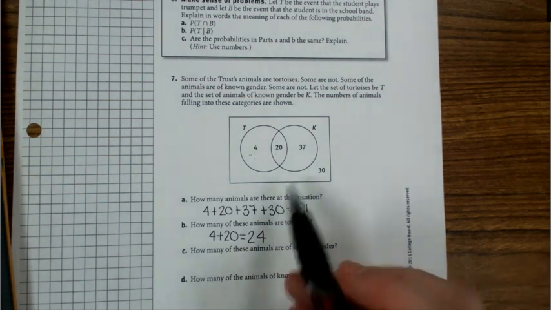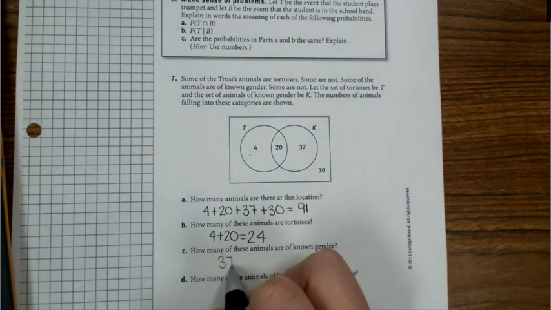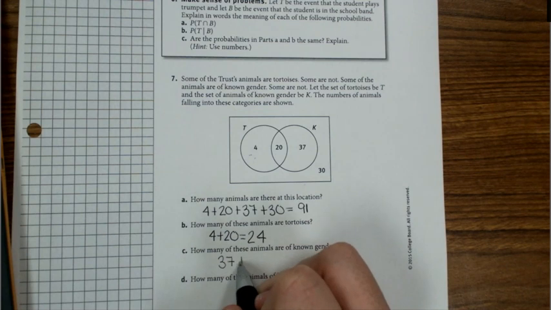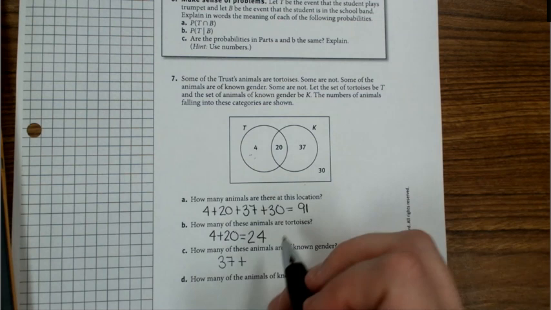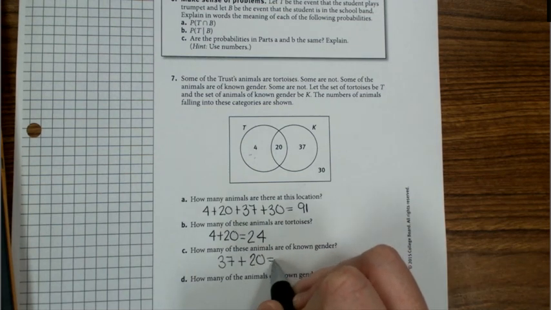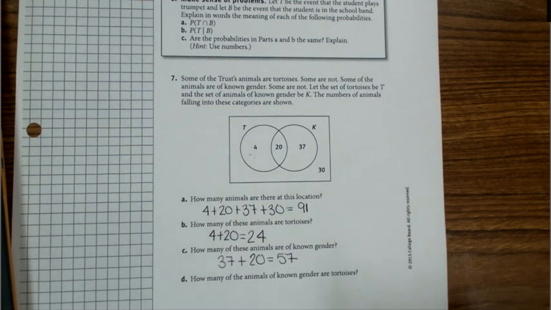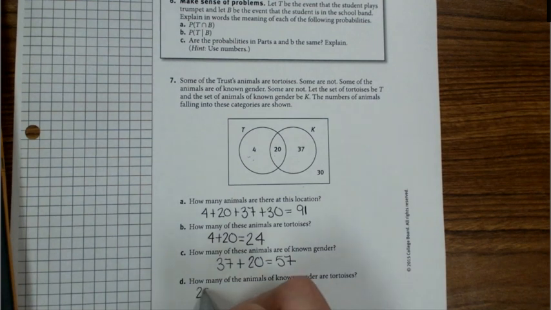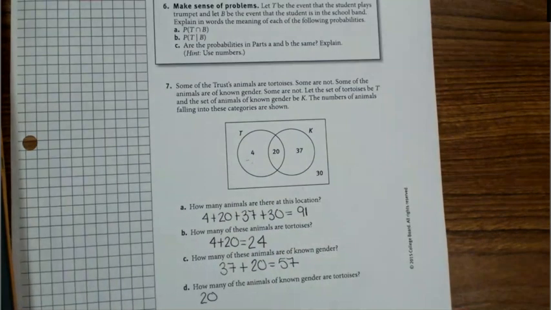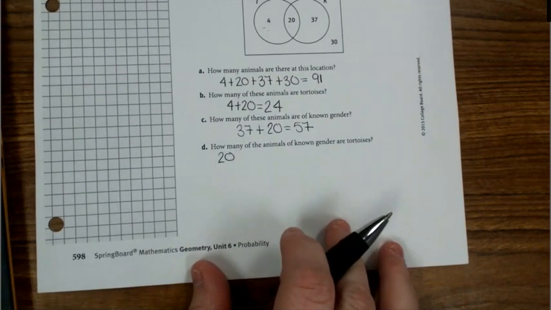Well, we have 37 that we know the gender of only, but we know that 20 are known gender and tortoises. So that's going to be 57. Next, how many of the animals of known gender are tortoises? 20. That's my center circle where the 2 circles overlap.